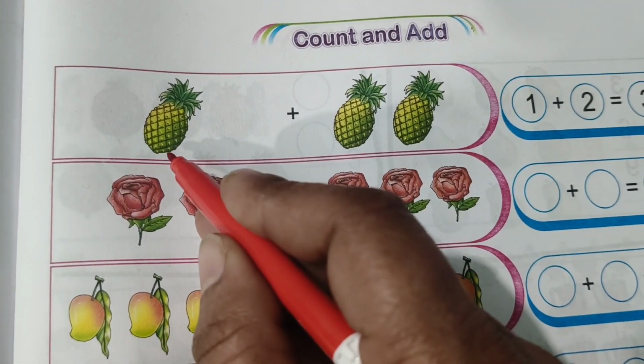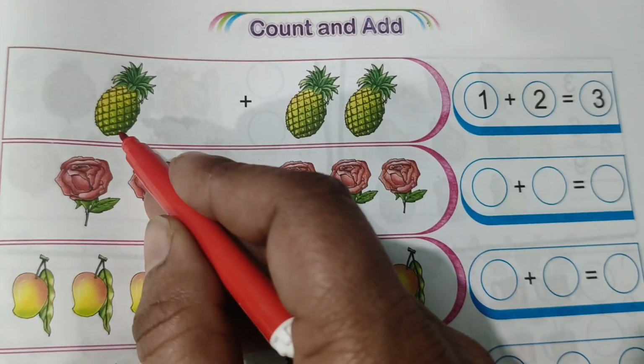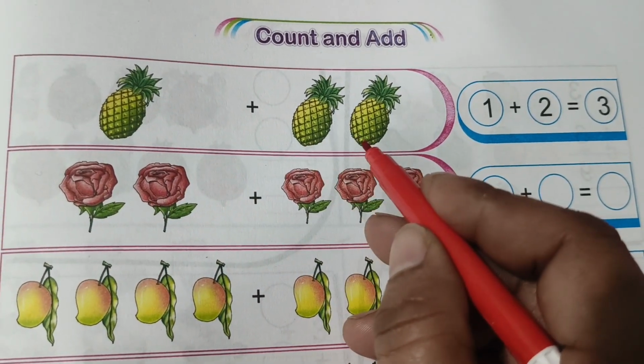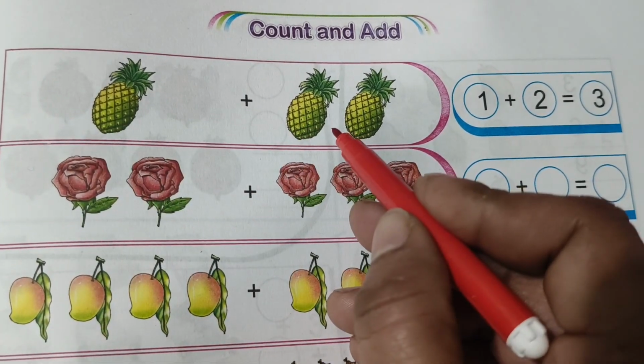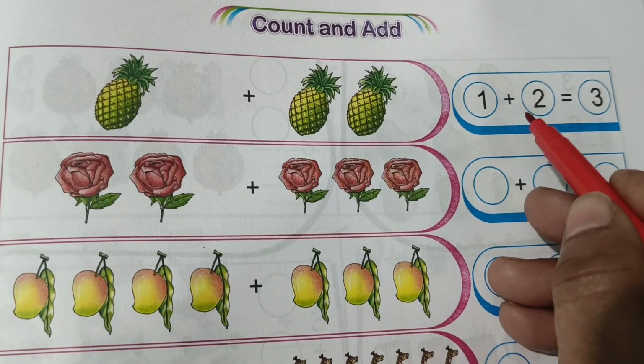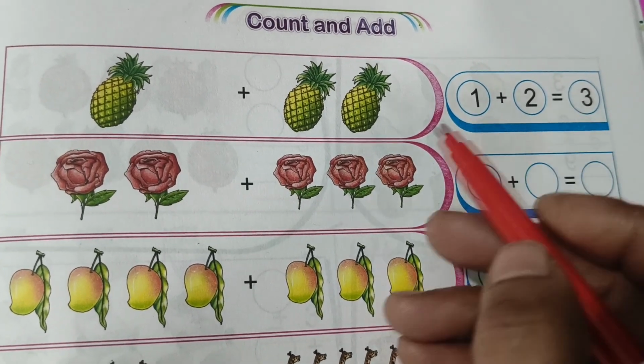This is one pineapple. 1 and 2 pineapple. 1 plus 2 is equal to 3. Okay?